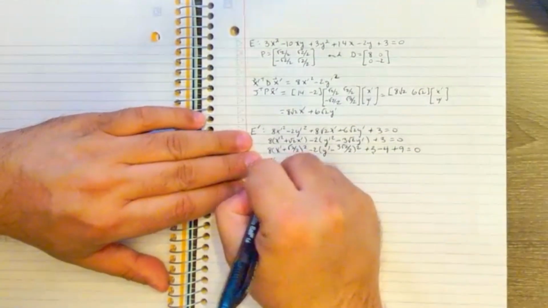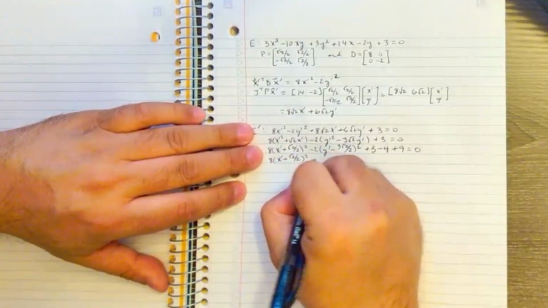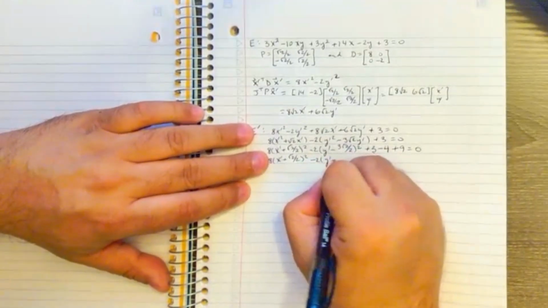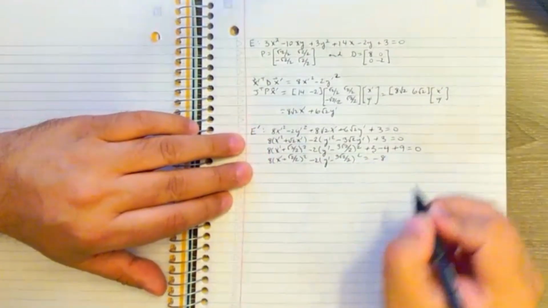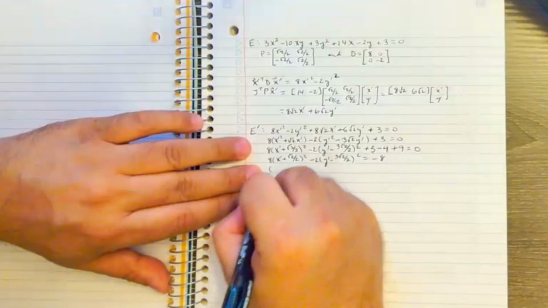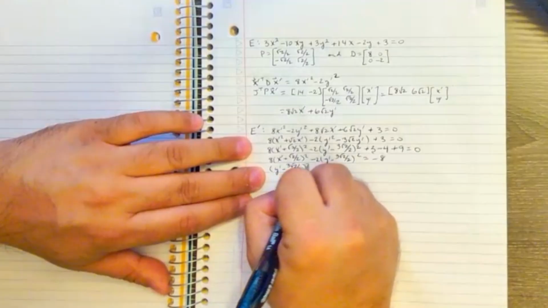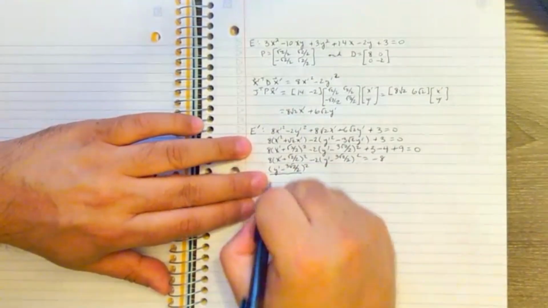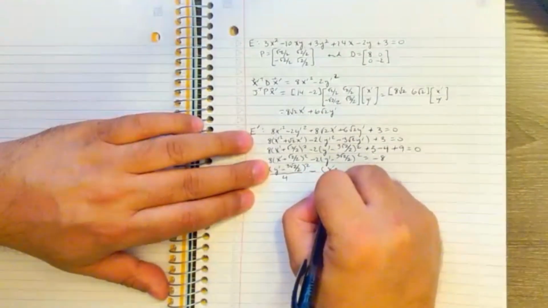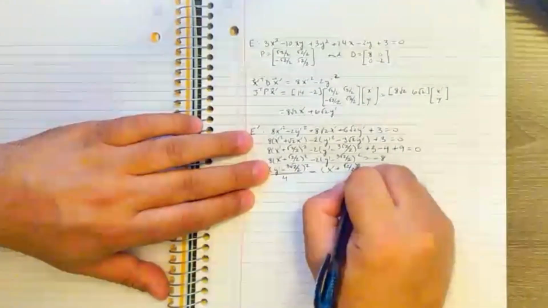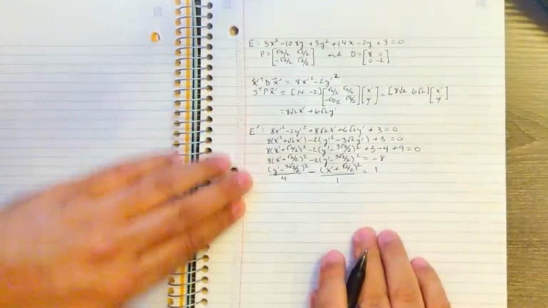And so we have 8 times the quantity x prime plus the square root of 2 over 2 squared minus 2 times the quantity y prime minus 3 times the square root of 2 over 2 squared is equal to negative 8. And so we have the quantity y prime minus 3 times the square root of 2 over 2 squared all over 4 minus the quantity x prime plus the square root of 2 over 2 squared all over 1 is equal to 1.